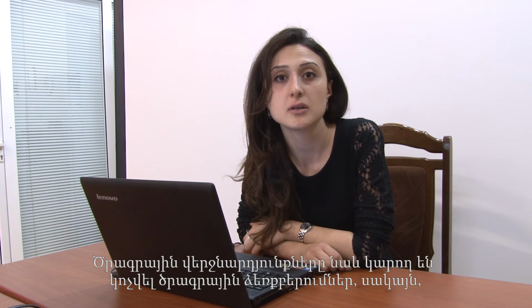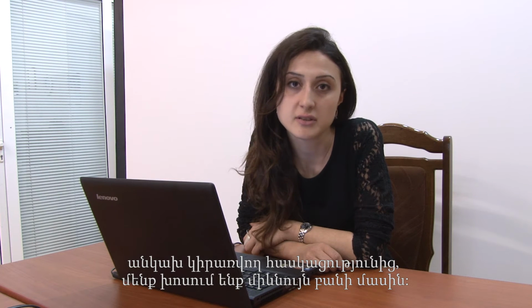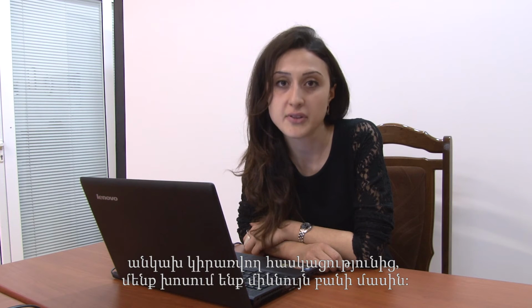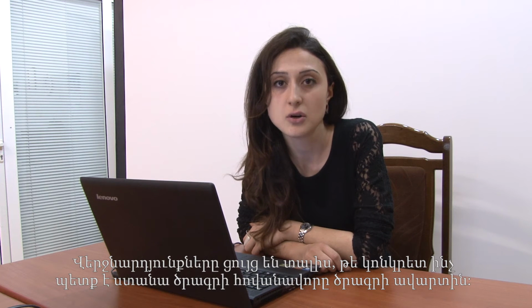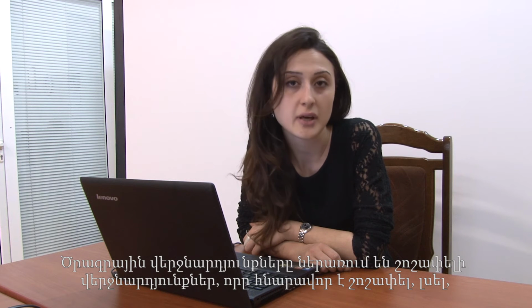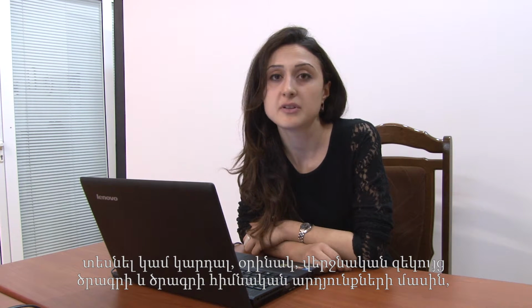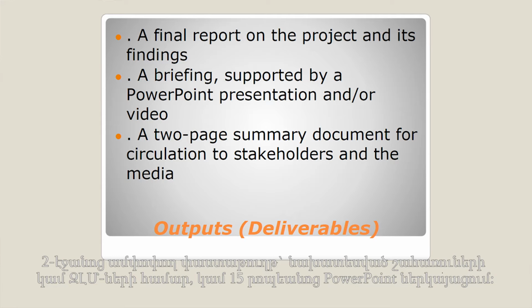Outputs might also be called deliverables, but no matter what term we are using, deliverables or outputs, we are talking about the same thing, and outputs outline exactly what the sponsor is going to get at the end of the project. Outputs may include tangible end products that we can touch, we can listen to, we can see, or we can read. For example, a final report on the project and its main findings, a 2-page summary document for circulation to the stakeholders or the media, or a 15-minute PowerPoint presentation and/or video.